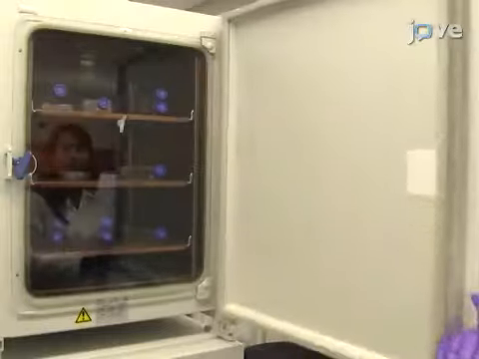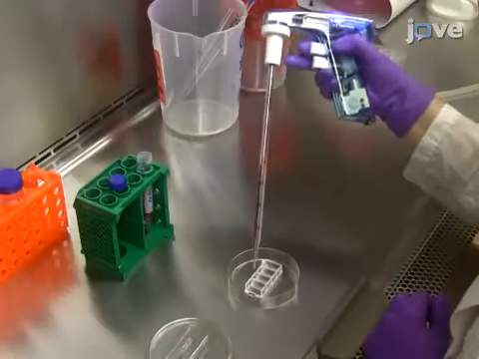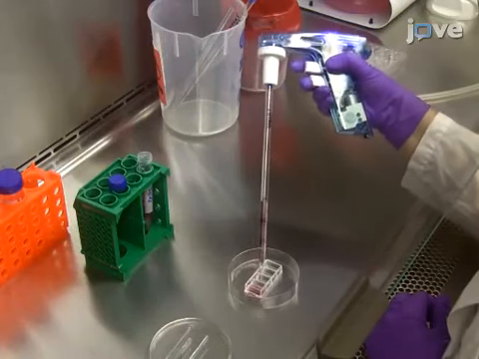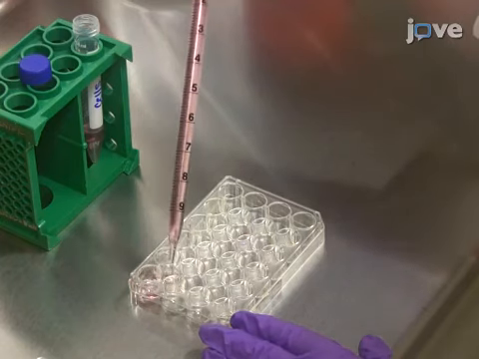After generating fluorescent HeLa cells according to the text protocol, plate GFP HeLa cells on a desired culture vessel, such as glass-bottom dishes for high-resolution imaging, or 24-well plates for IFU determination and multi-well screening.